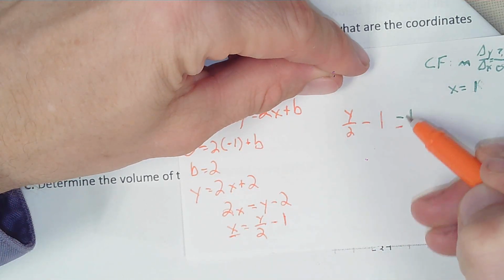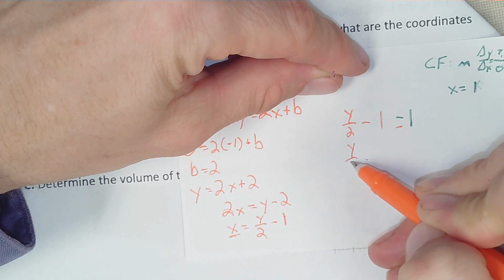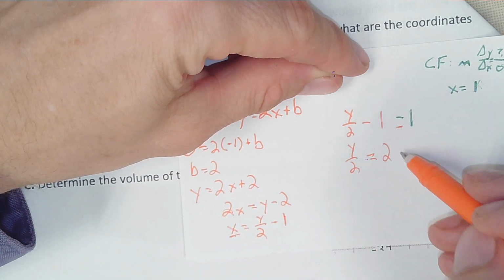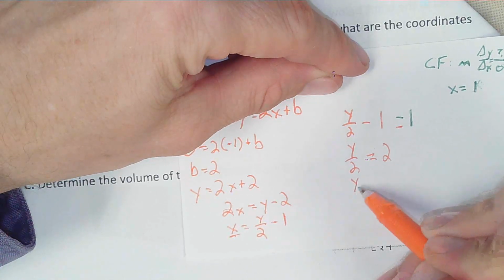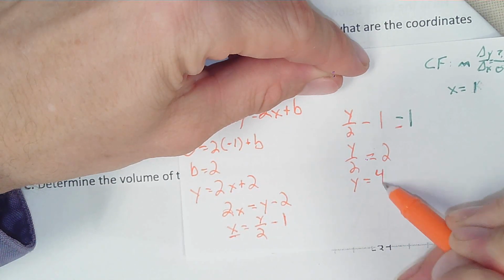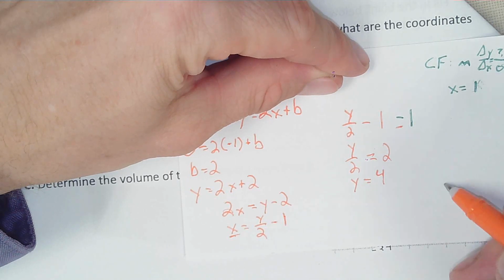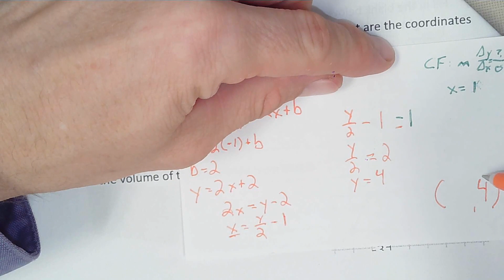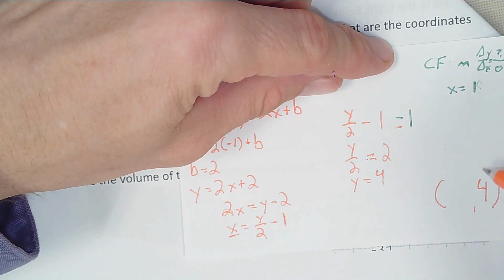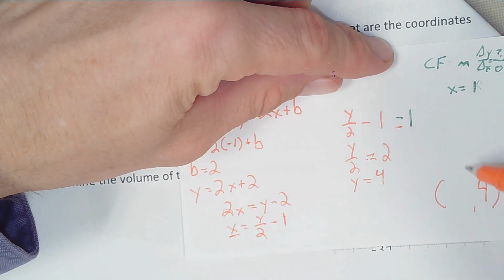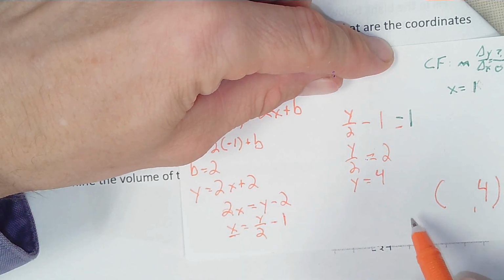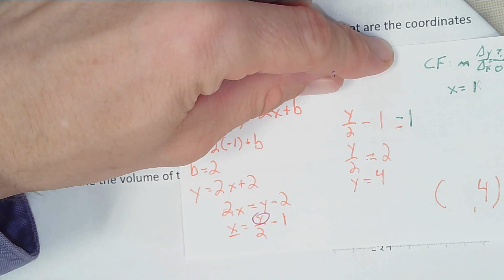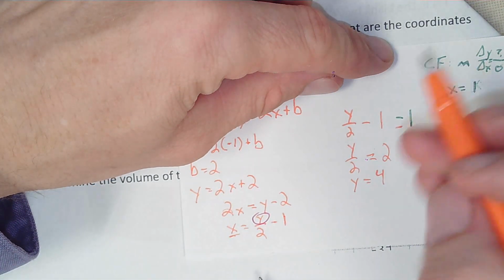I'm going to move this over to here, making it y divided by 2 equals 2. Multiply both sides by 2, y equals 4. So now I have my y coordinate where these 2 lines intercept. With a y coordinate, I can just drop this back into here, into this one, right here.